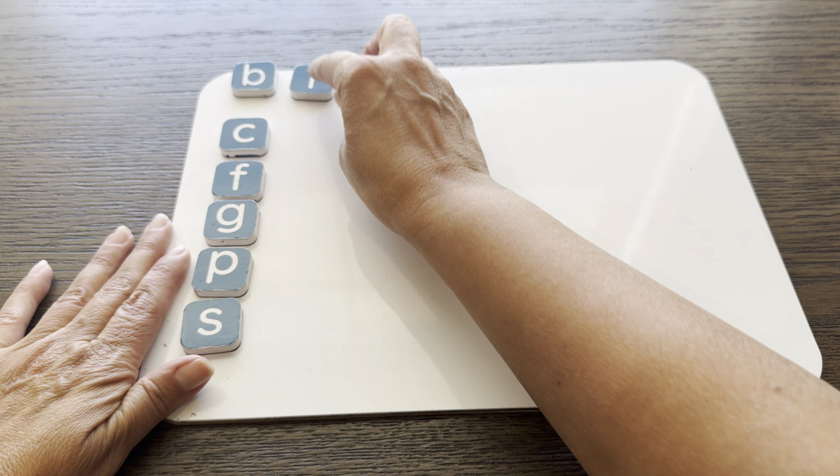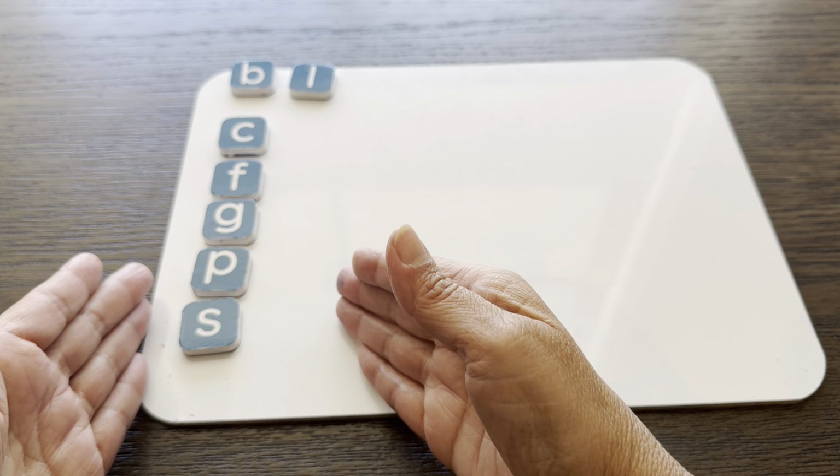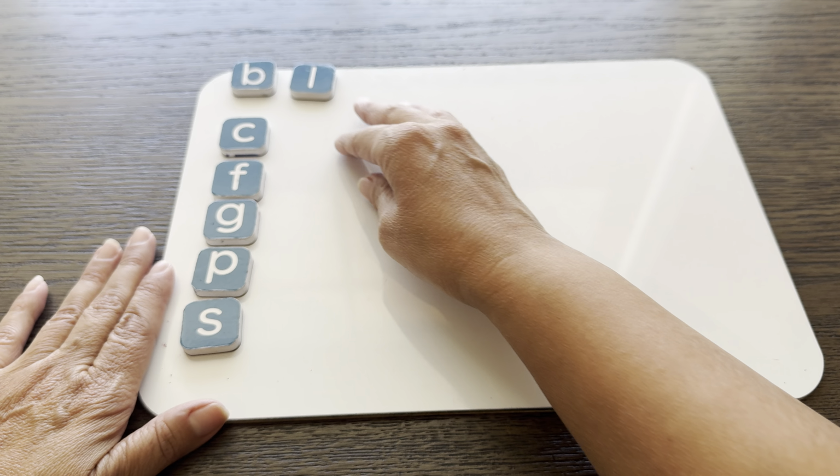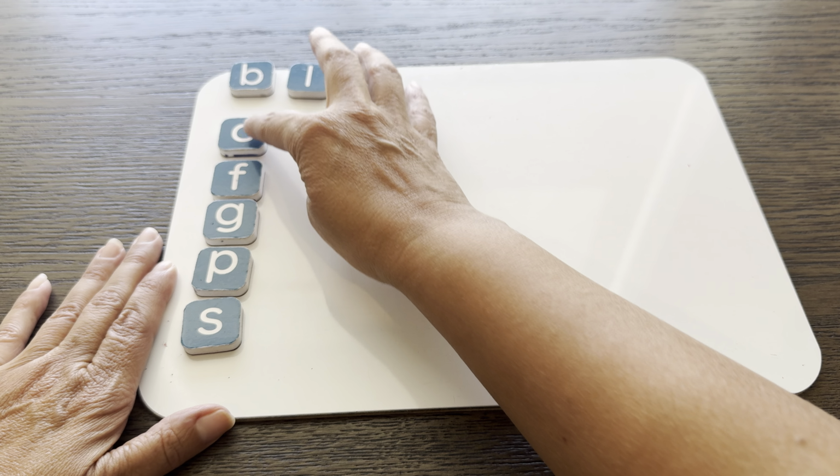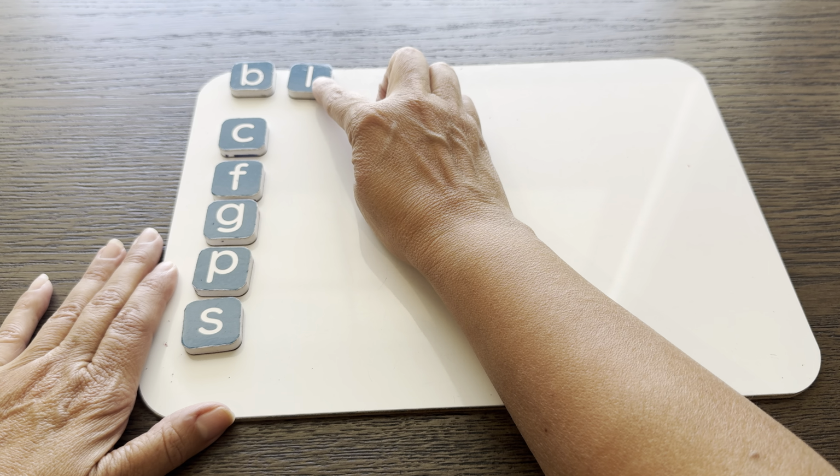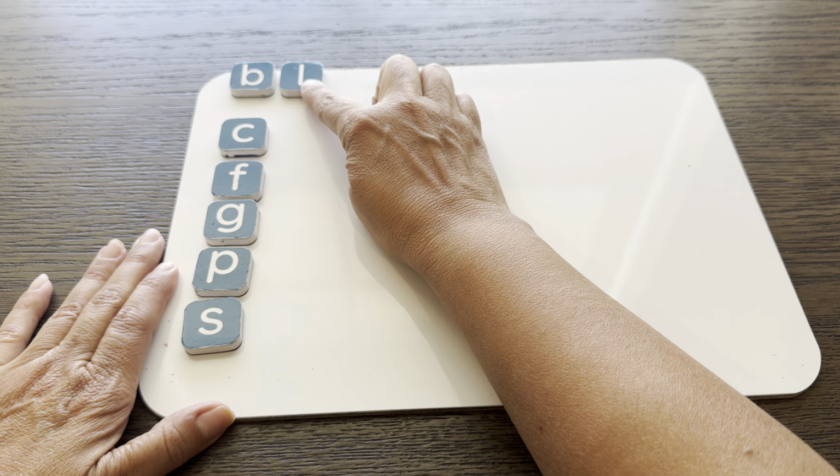Today we're going to talk about blends. Blends happen at the beginning of the word or beginning of the syllable. Now here with the L, when it's with all these consonants here, it will be called an L blend, even though the L comes second.